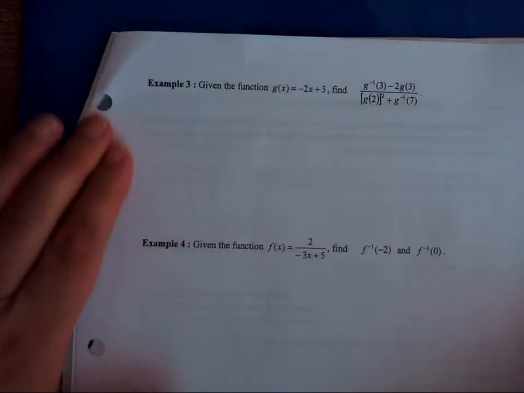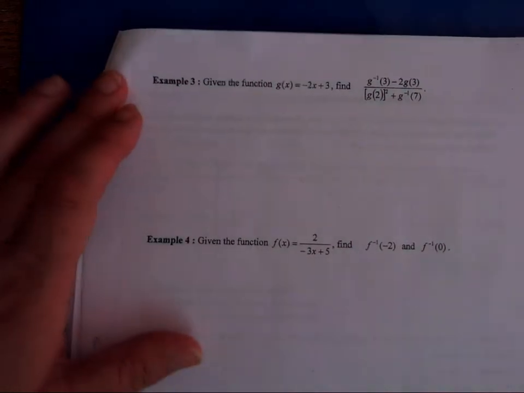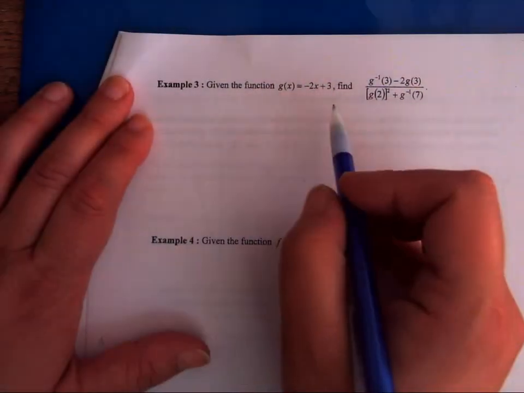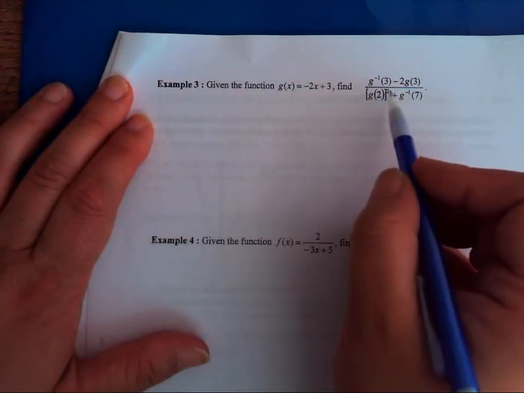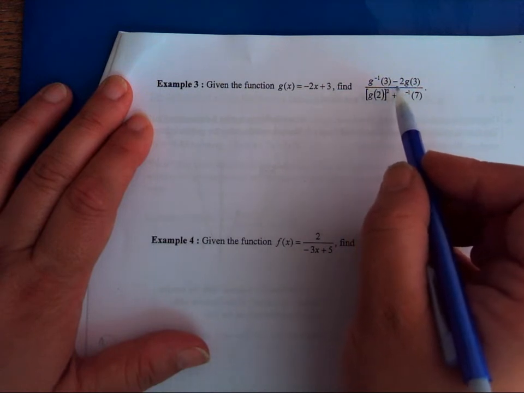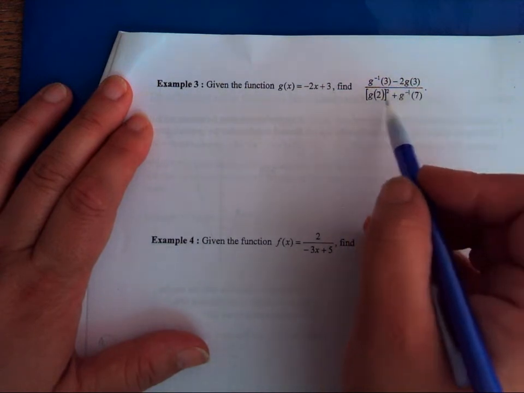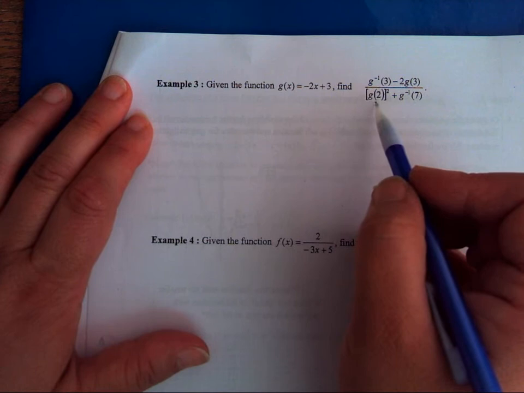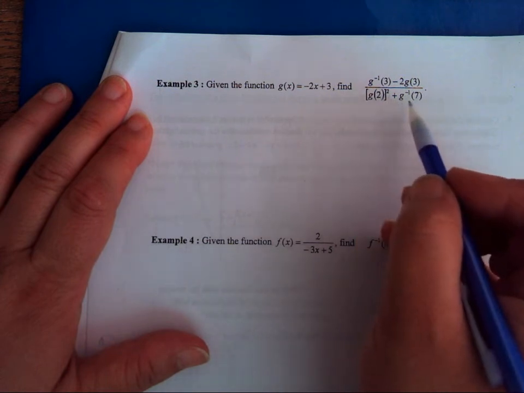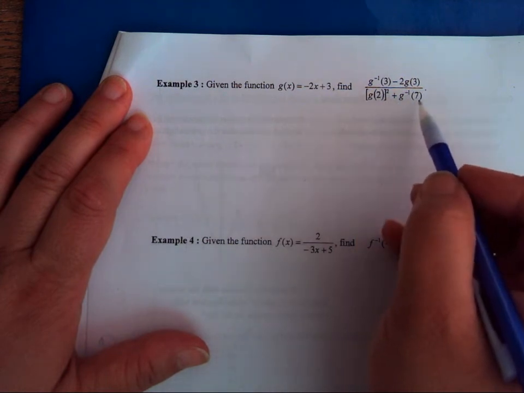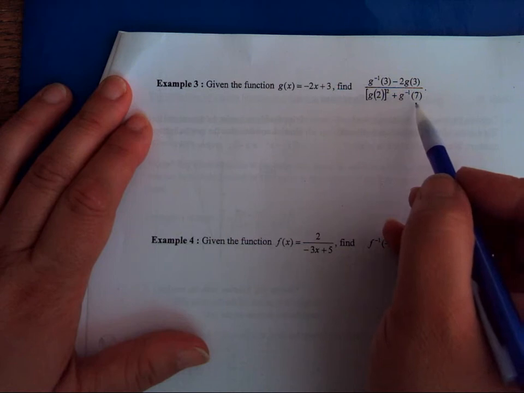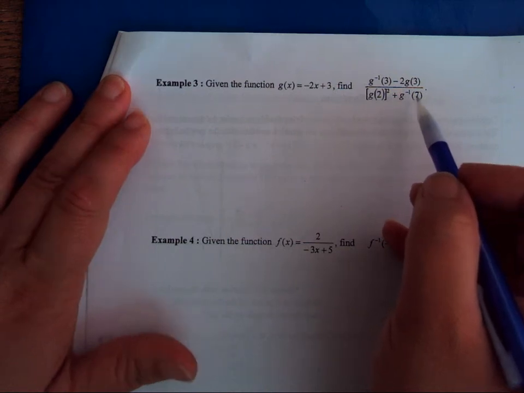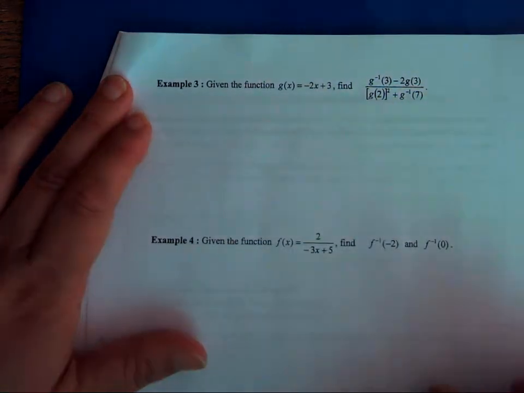Next, example 3. Given the function g of x equals negative 2x plus 3, find g inverse of 3 minus 2 times g of 3 over g of 2 squared plus g inverse of 7. So it's kind of complicated, right? It looks scary, but it's not. Let's look at it.